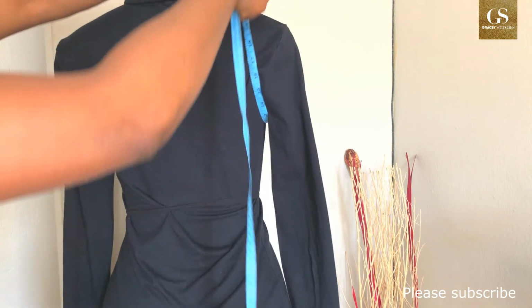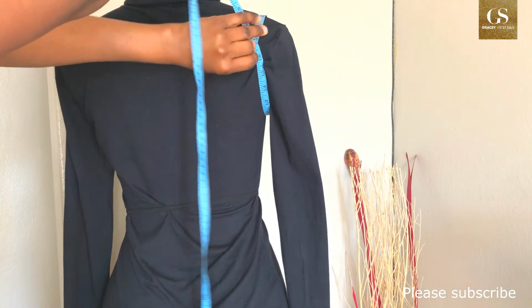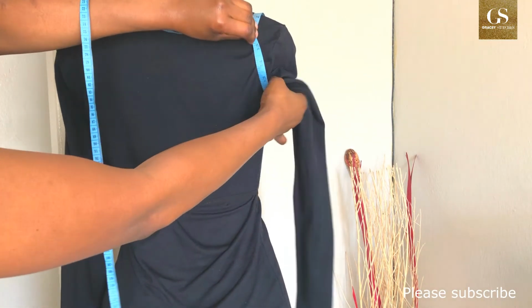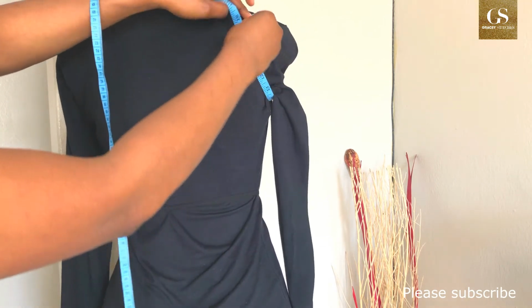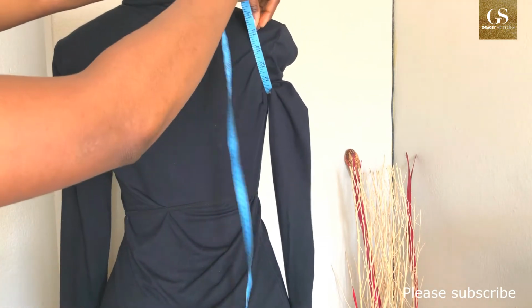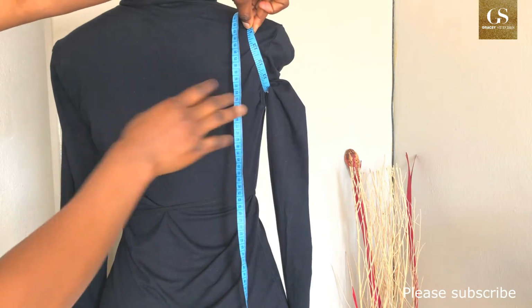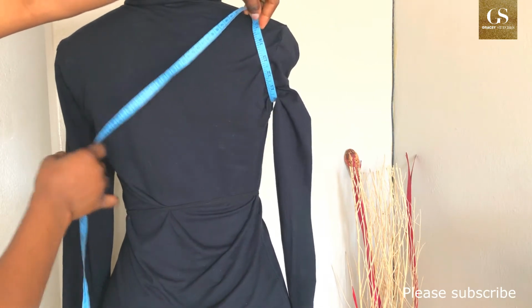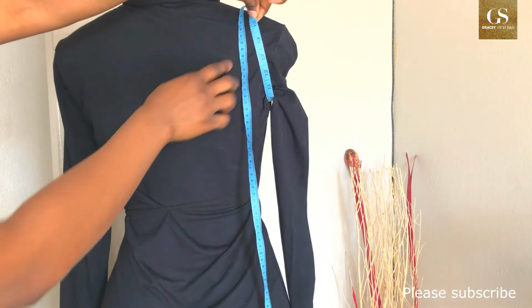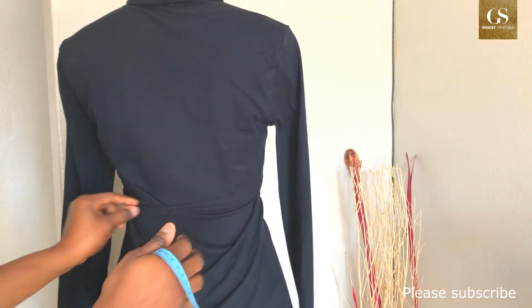Another thing I want to show you is how to take measurements for the arm side. From your shoulder round to your armpit, through to the other side is your arm side. This measurement is actually useful when you want to get your chest line and also when you want to draft your armhole.